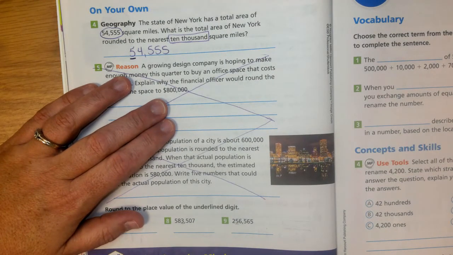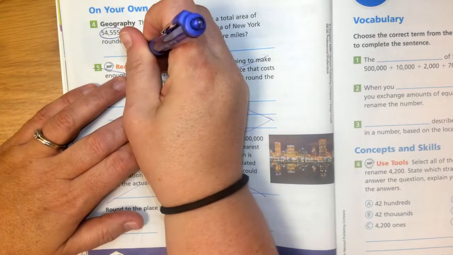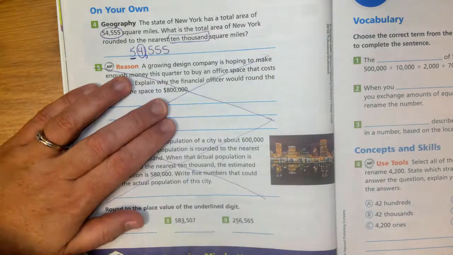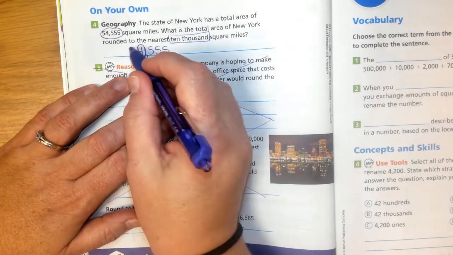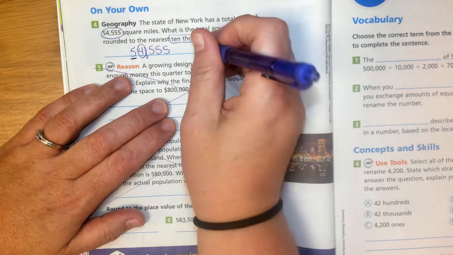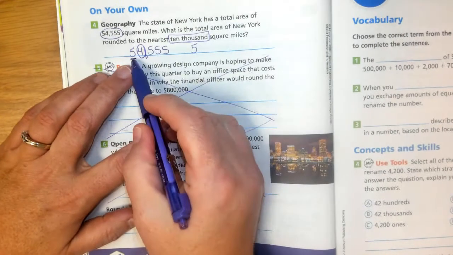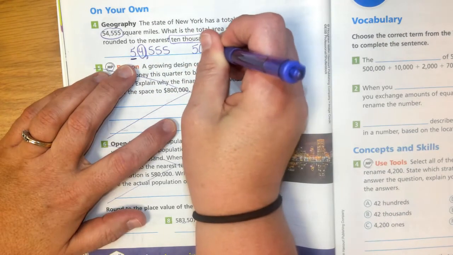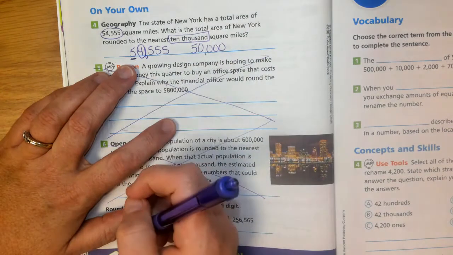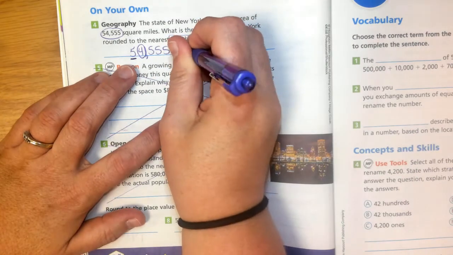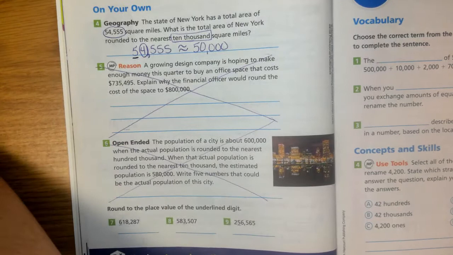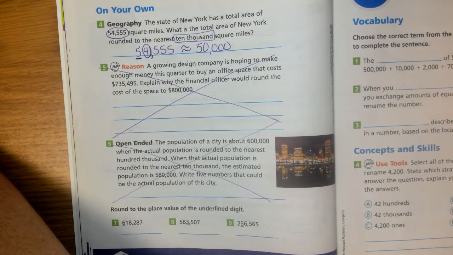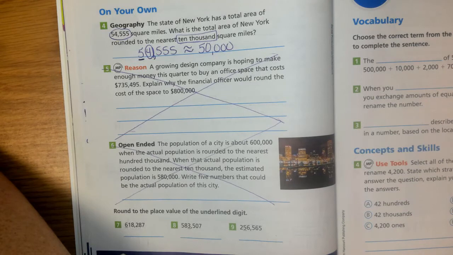What digit will I circle? I will circle my 4. So I'm going to circle the place value that's immediately to the right. My 4 tells my 5 to do what? Stay the same. And then everything to the right of my underlined digit becomes a 0. So 54,555 rounded to the nearest 10,000 is about 50,000. The reason why I do a squiggly equal sign is because that squiggly equal sign means about.